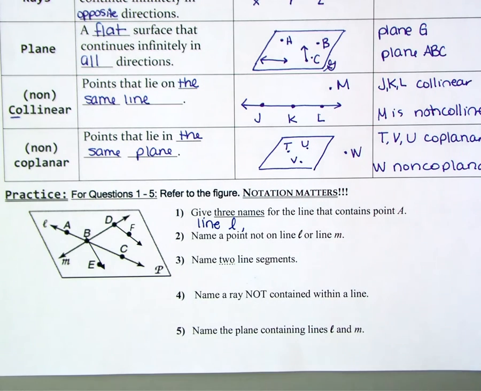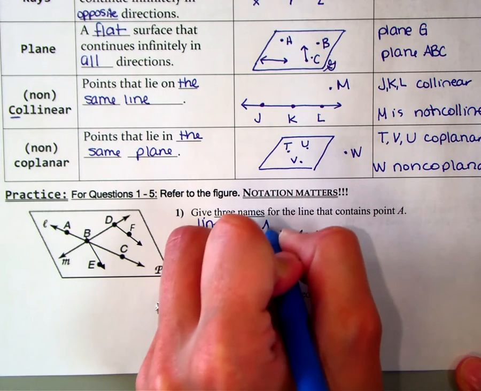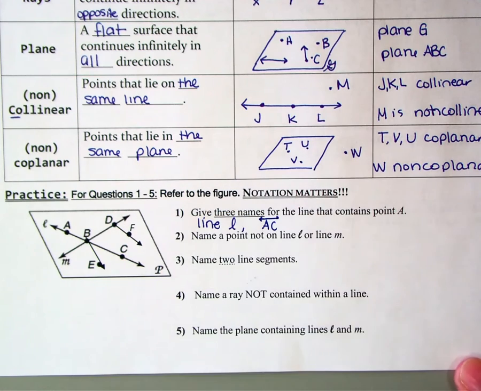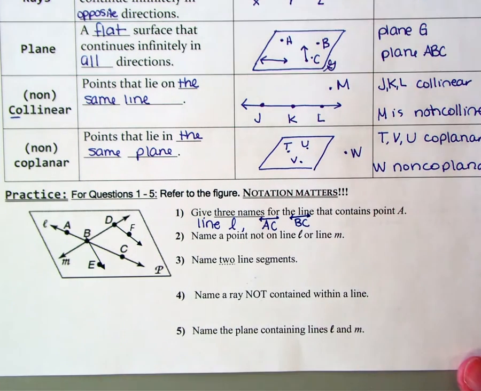And then if we look back, we know that we can name a line by 2 points. So we can pick any 2 points on that line. So we could say AC. Make sure you've got the symbol above it. We could also say BC. We could say AB, we could say BA, we could say them in any order. So there's lots of choices there, but there's at least 3.